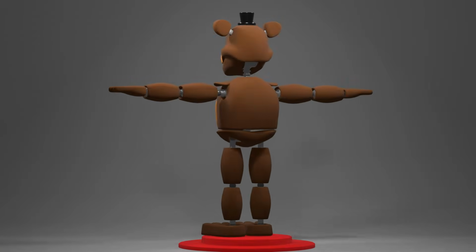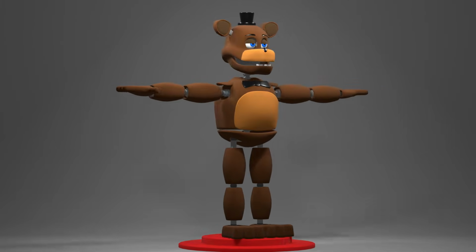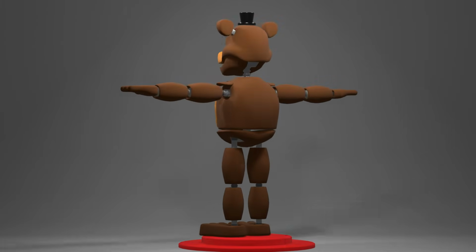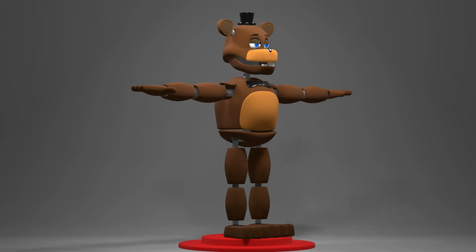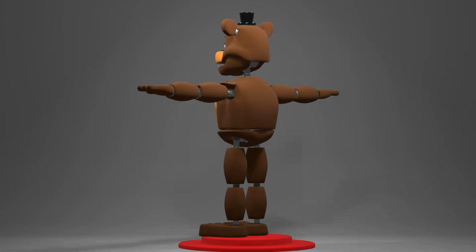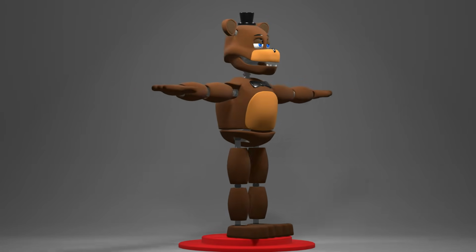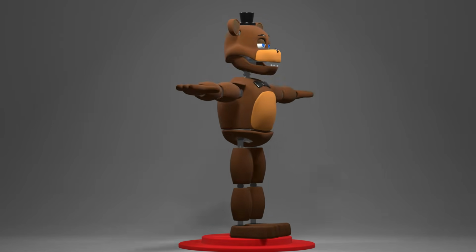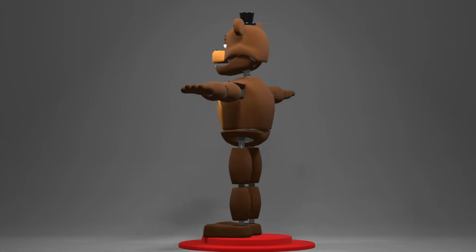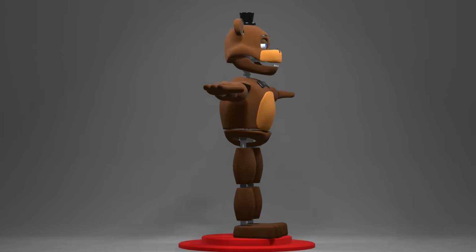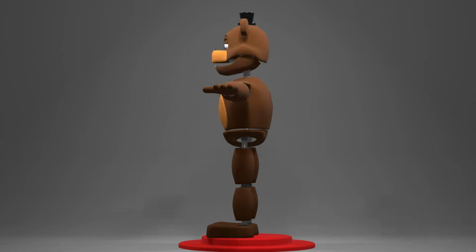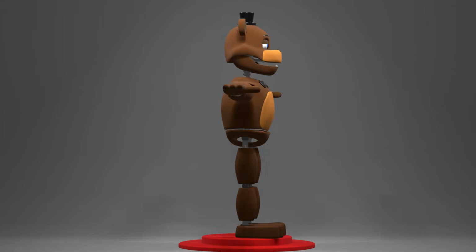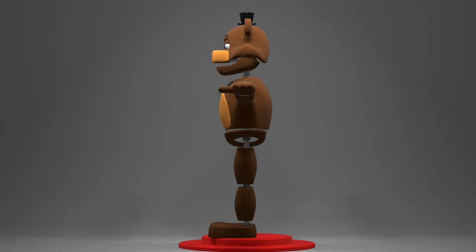Well guys, here it is, the finished model. Essentially, my own version of Freddy Fazbear, completely modeled from my own memory. Now rotating 360 degrees, so you can soak in the entirety of this 3D model. Don't worry, we'll get into the comparison soon, just one more rotation.